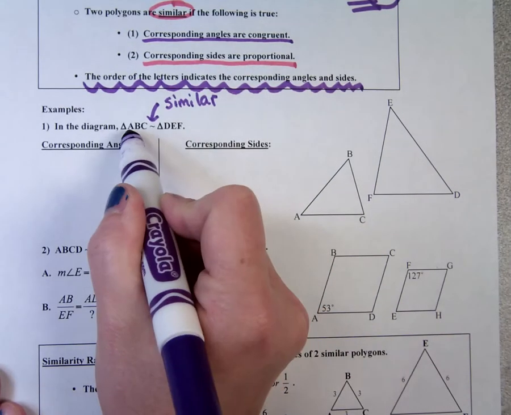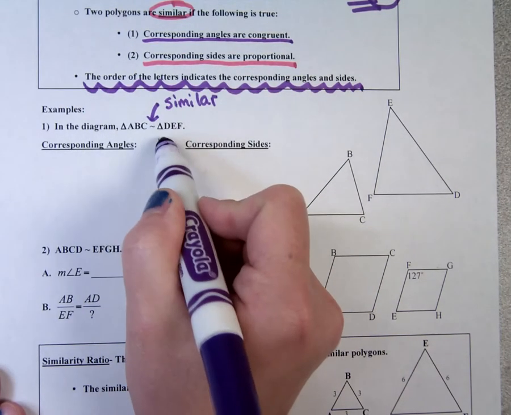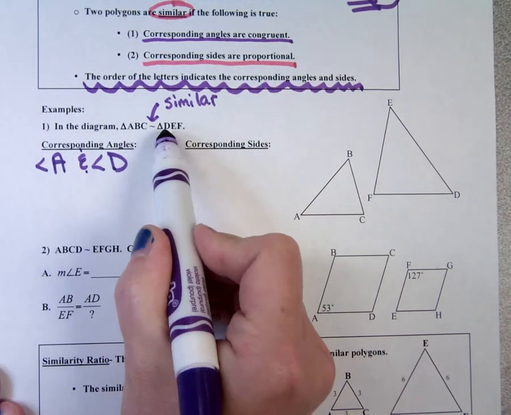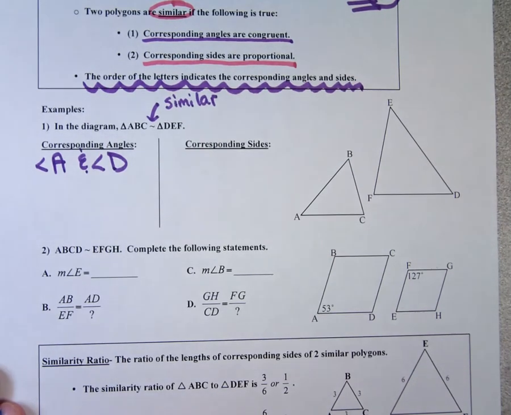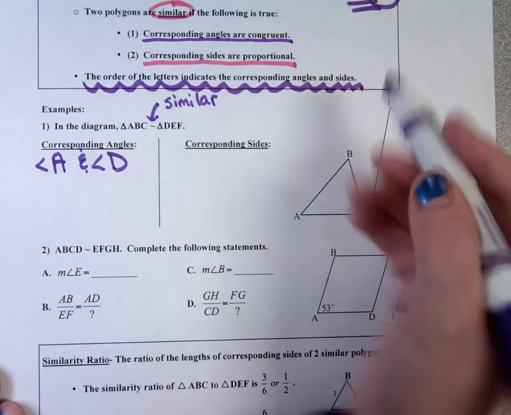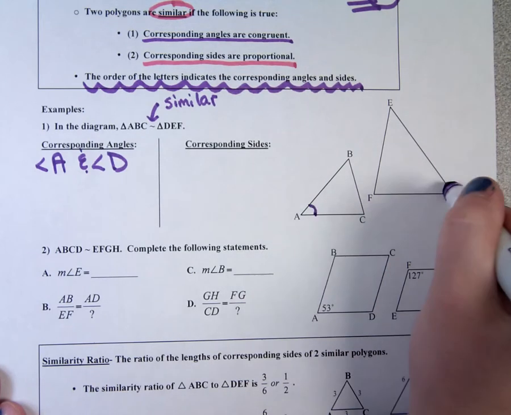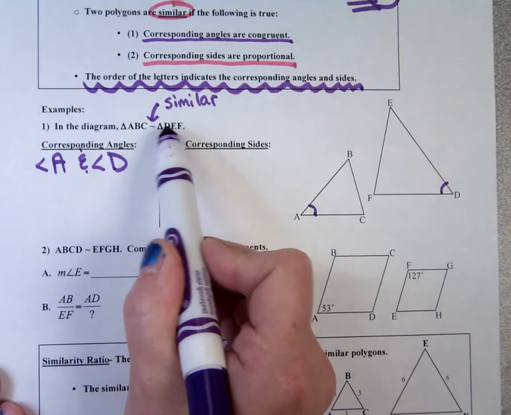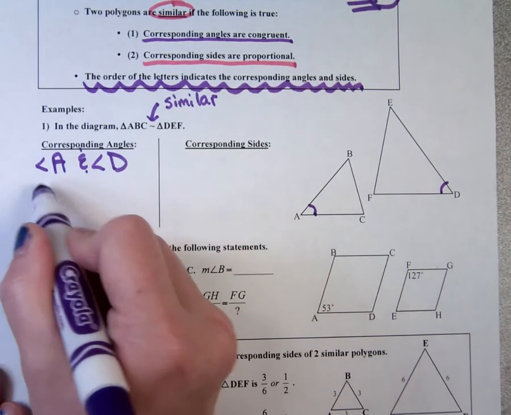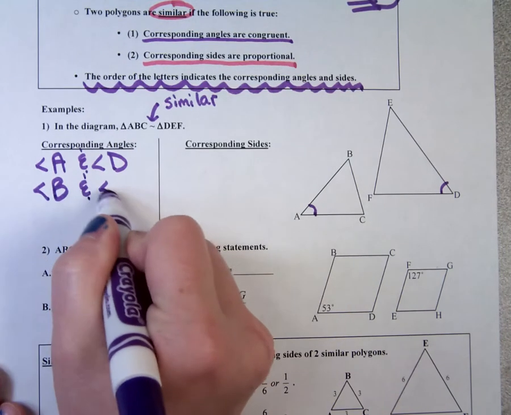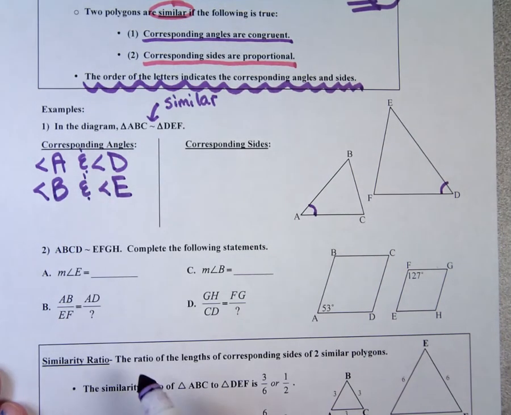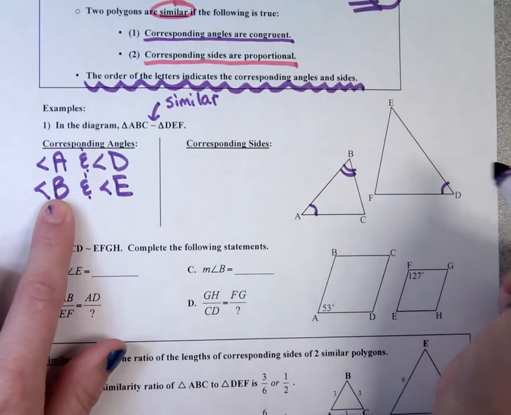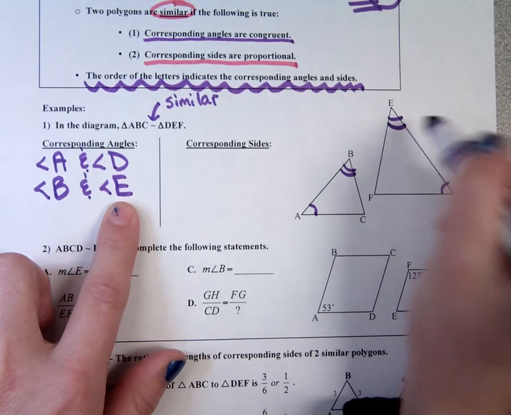Okay, so I want to practice naming my corresponding angles, and then I'm going to mark it in the picture. So we've already practiced this. Angle A corresponds with angle D. Angle A corresponds with angle D. And that's because A and D are both the first letters in the statement. Okay, I know it says up here corresponding angles are congruent, so angle A is going to get a curve, and angle D is going to get a curve. Okay, second letter. Angle B corresponds with angle E, because they're both the second letters. So angle B corresponds with angle E. And once again, if shapes are similar, the corresponding angles are congruent. So angle B is congruent to angle E. So they both get two curves.